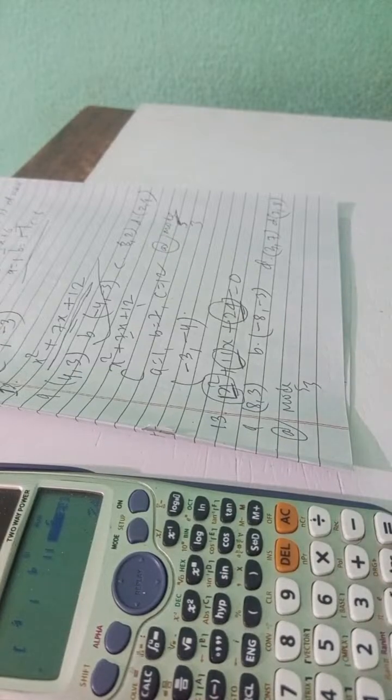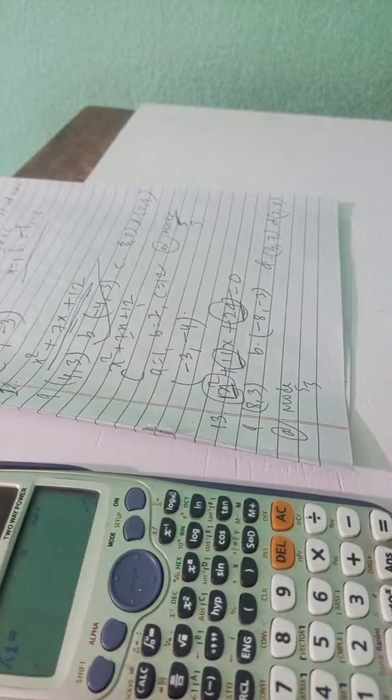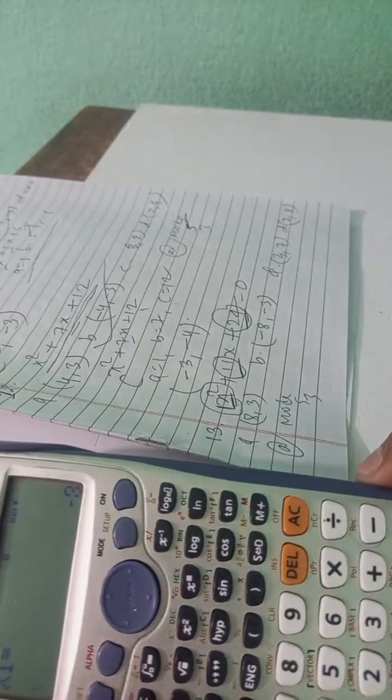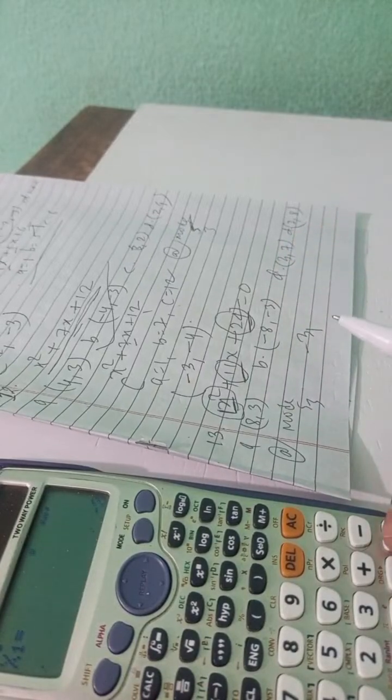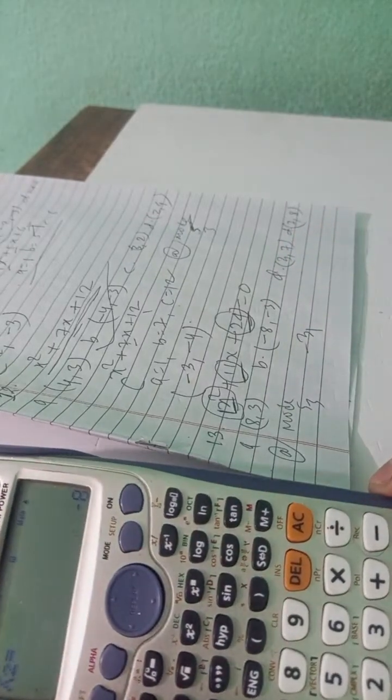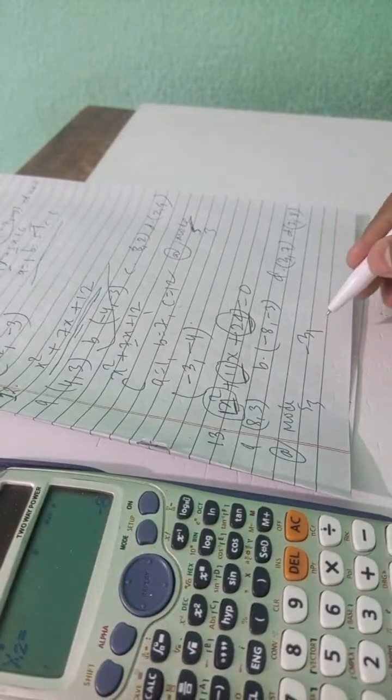For the answer, you have to click equal to two times. I need the answer, so I click equal to. So that is minus 3. One answer is minus 3. Again I click for another answer, and that is minus 8.